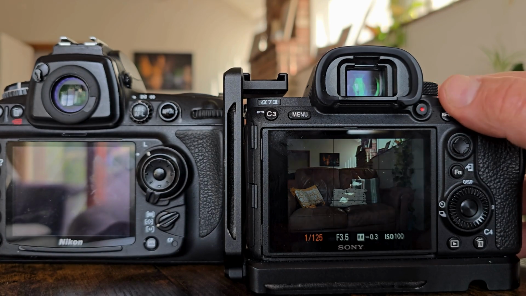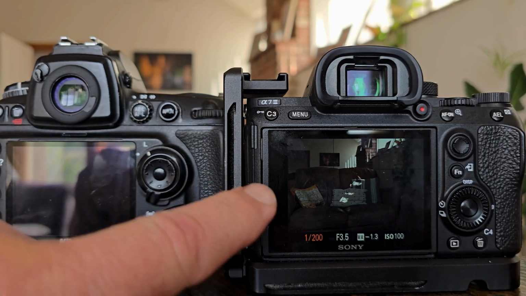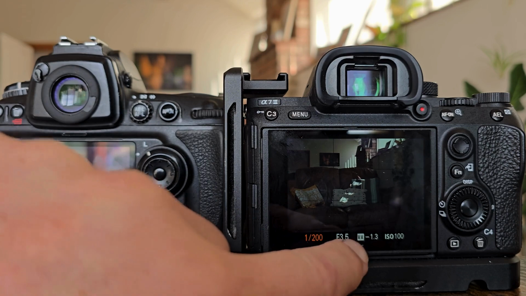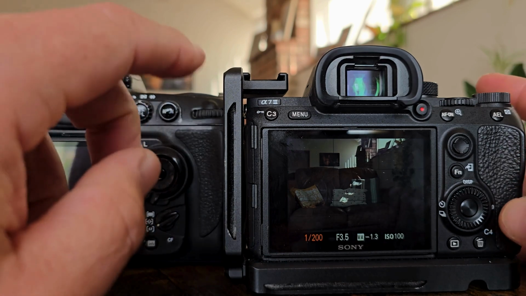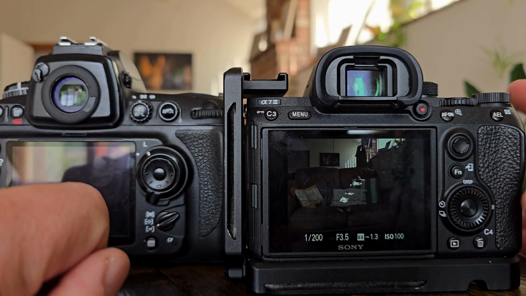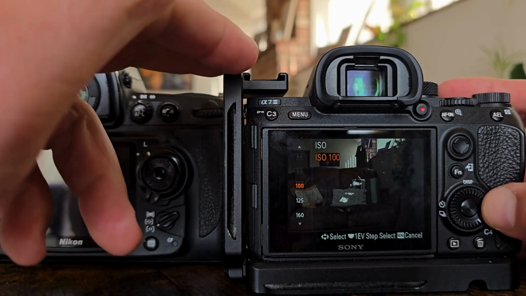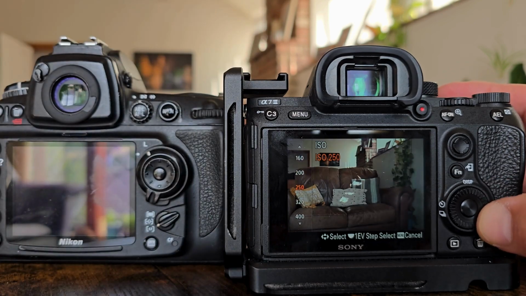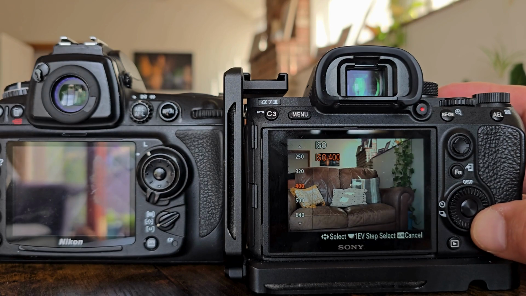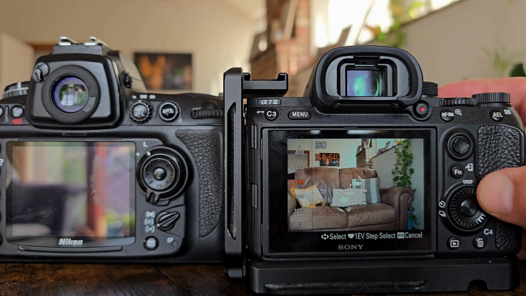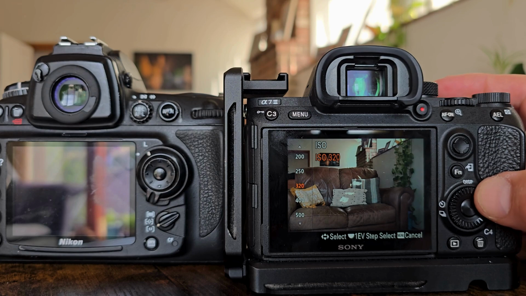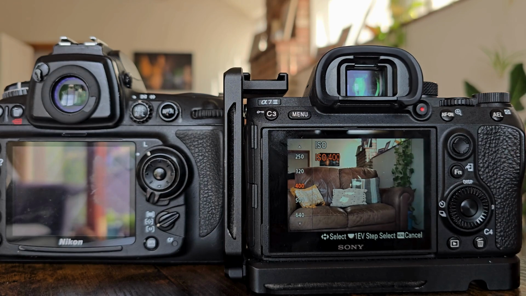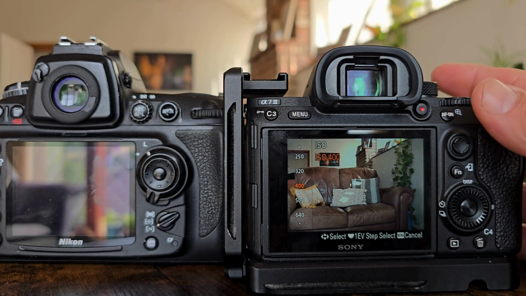So let's say you want to freeze movement, you're at 200th of a second now. Now you can see the image is quite dark and you're at the maximum aperture of an entry-level lens. So this is where ISO kicks in. Press that and then you can start raising your ISO accordingly until it looks good. You can have it really bright, or really low. So that looks okay, 400 ISO, and that's what you'd have in that kind of environment. So that's how to change the setting on a mirrorless camera.